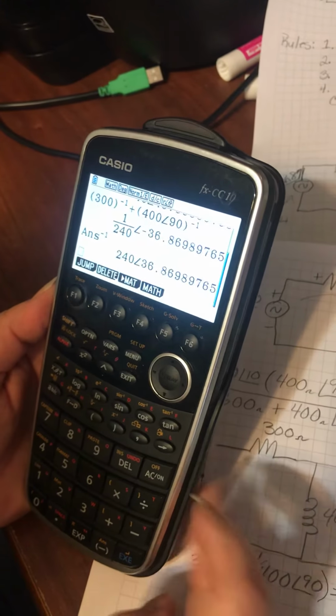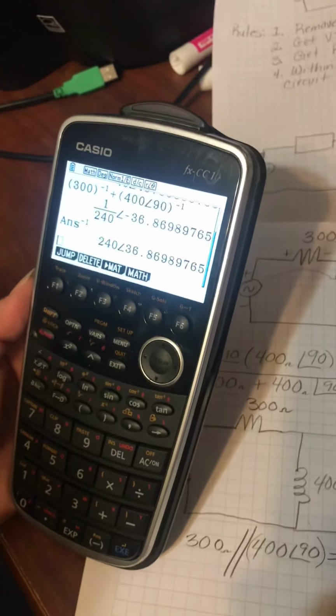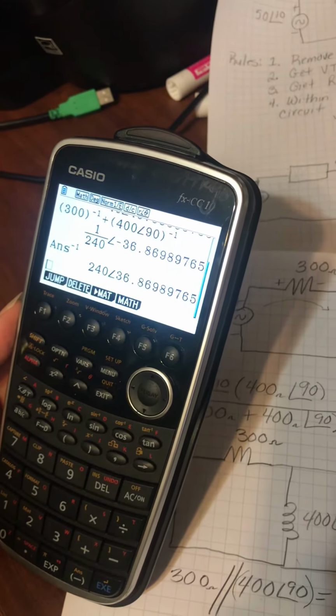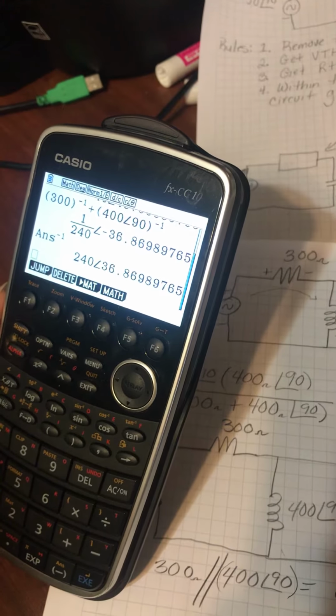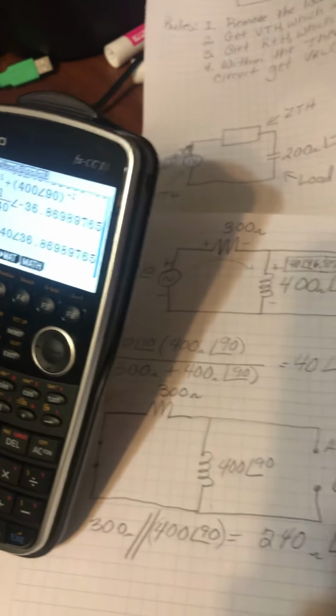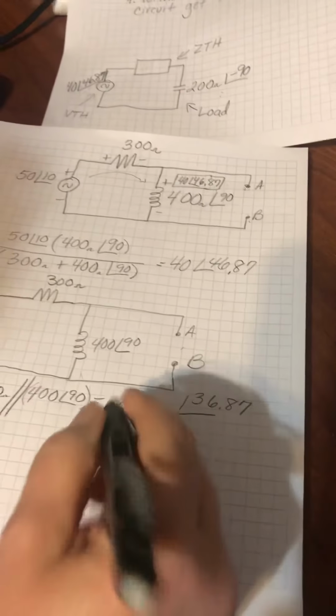So ZTH is 240 ohms at an angle of 36.87.